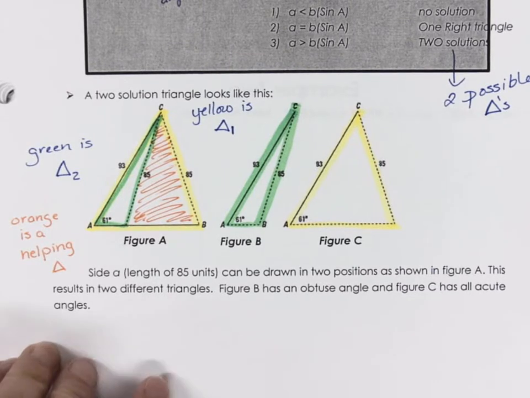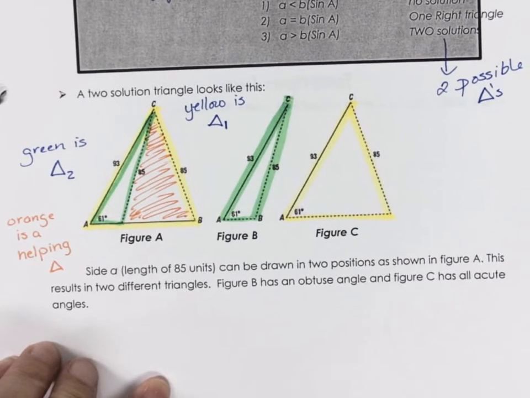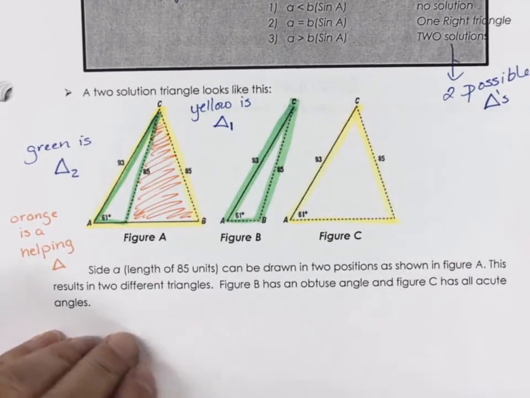Okay, so that's me and all my highlighters. Are you guys good with that? Perfect. Okay, here we go.